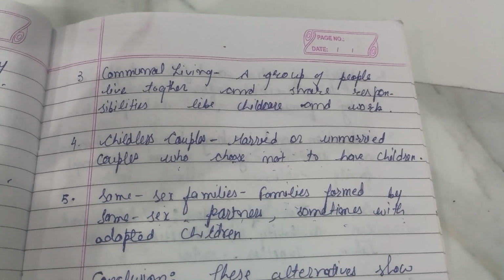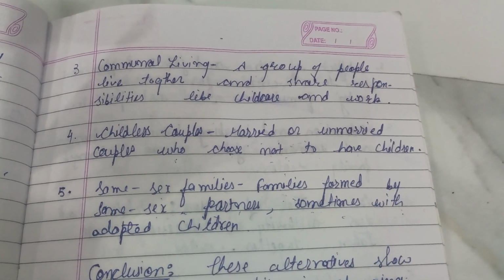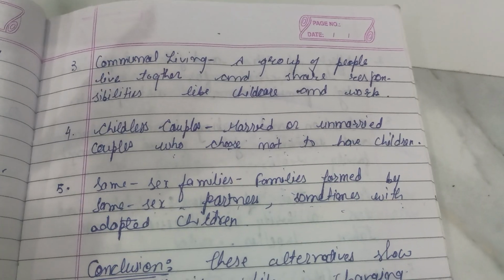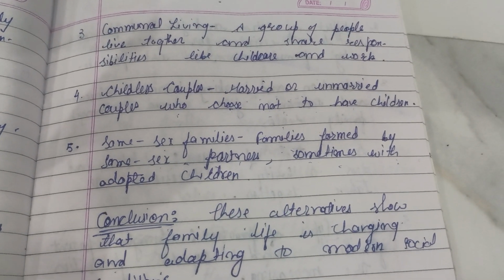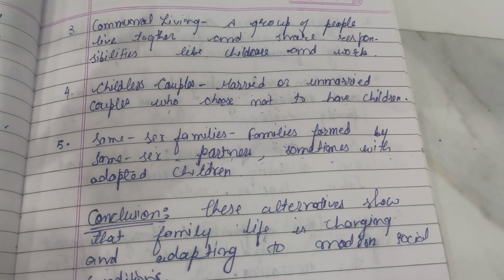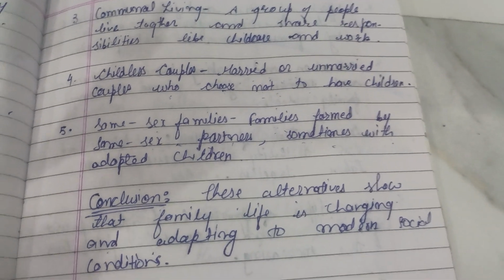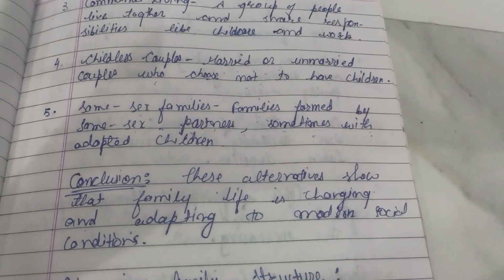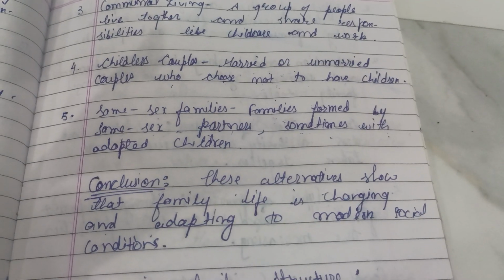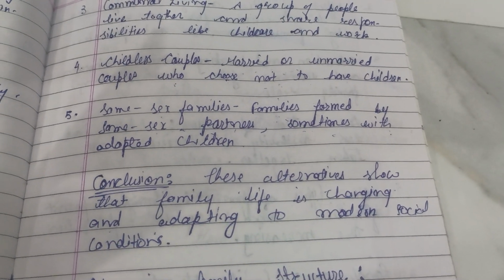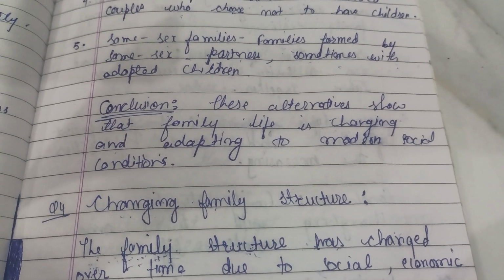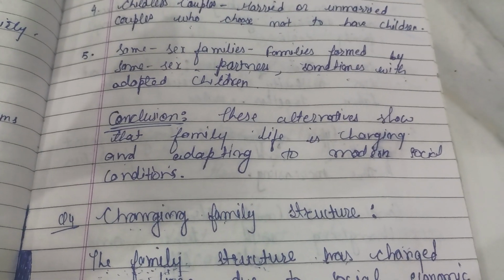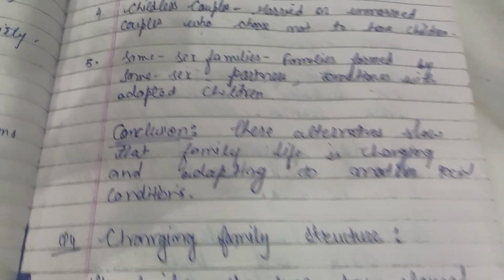Communal living. A group of people live together and share responsibilities like child care and work. Childless couple. Married or unmarried couple who choose not to have children. Same-sex families. Families formed by same-sex partners, sometimes with adopted children. Conclusion: these alternatives show that family is changing and adapting to modern conditions.